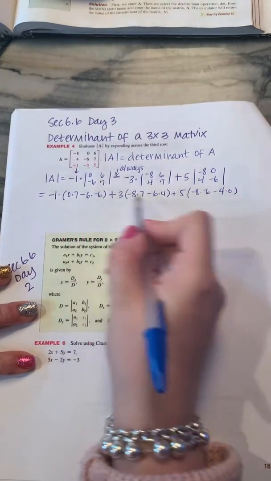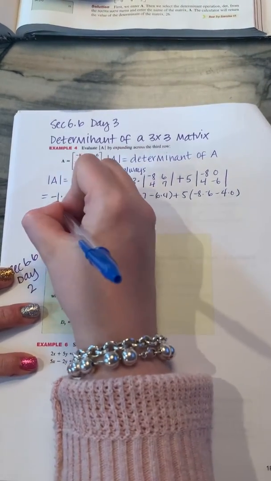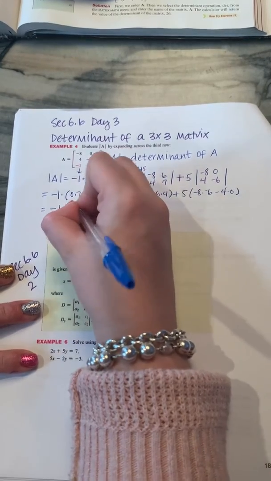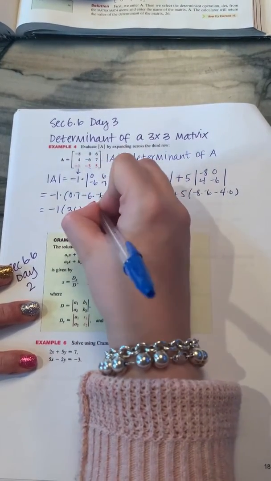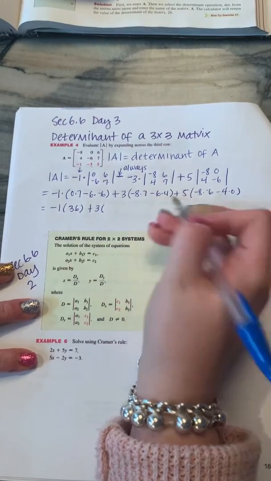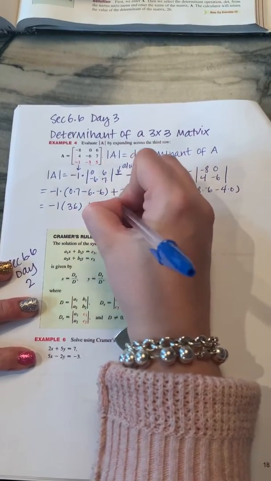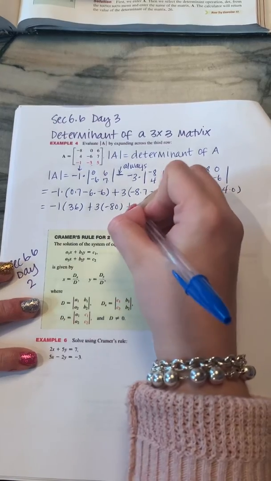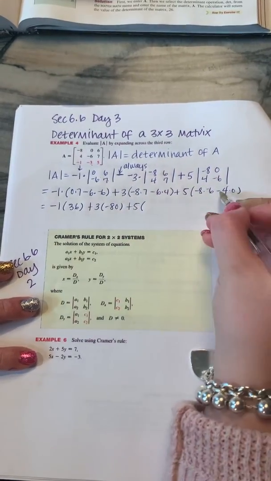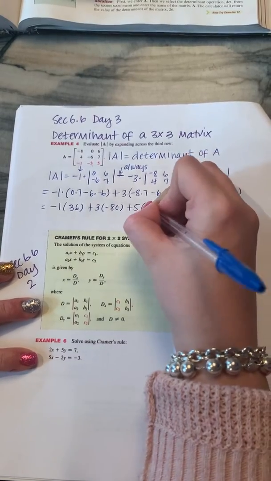So you can start simplifying a lot of these. This first part here will simplify to 36. And then I've got +3 times this part here. -8 times 7 minus 6 times 4 is actually -80. And then I'm going to do 5 times these last ones, -8 times -6 minus 4 times 0, that's 48.